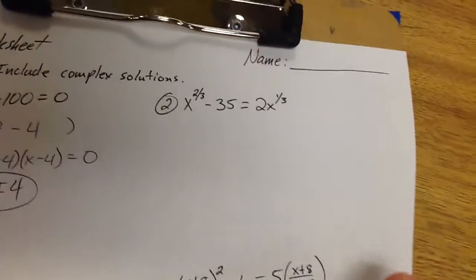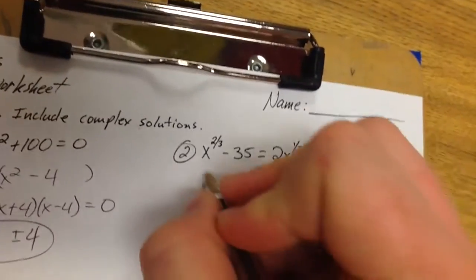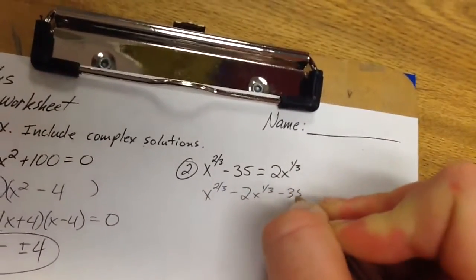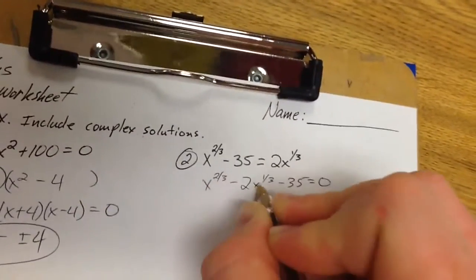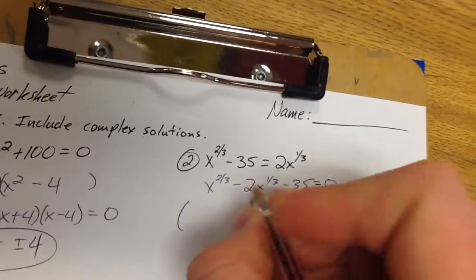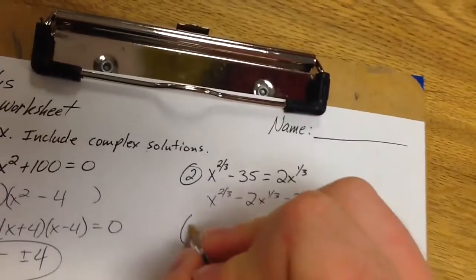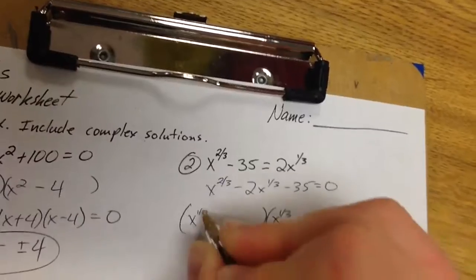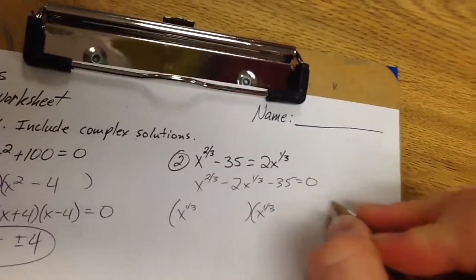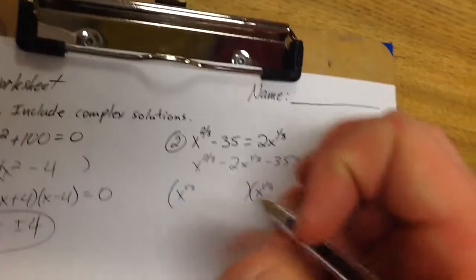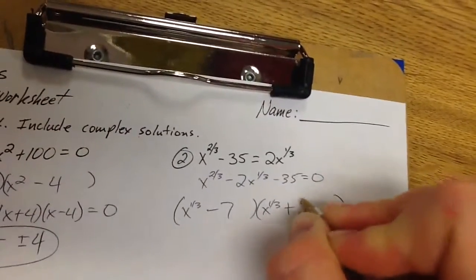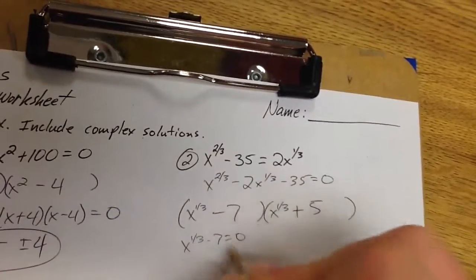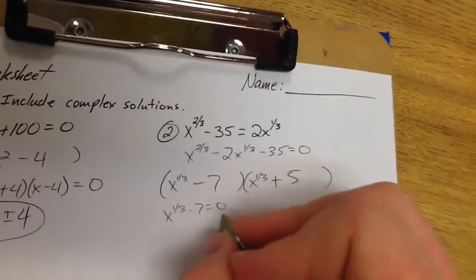Those are 4 answers. For that one, subtract the 2 over here, so you get x to the 2/3 minus 2x to the 1/3 minus 35 equals 0. Again, that's the square of that, so we can just factor. We'll always use that one right there, so it's just x to the 1/3, x to the 1/3. If I multiply those, I add my exponents, and I get that. So it multiplies to negative 35 and adds to negative 2, that'd be negative 7 plus 5. Set each one equal to 0, so x to the 1/3 minus 7 equals 0. Add 7, so you get 7.